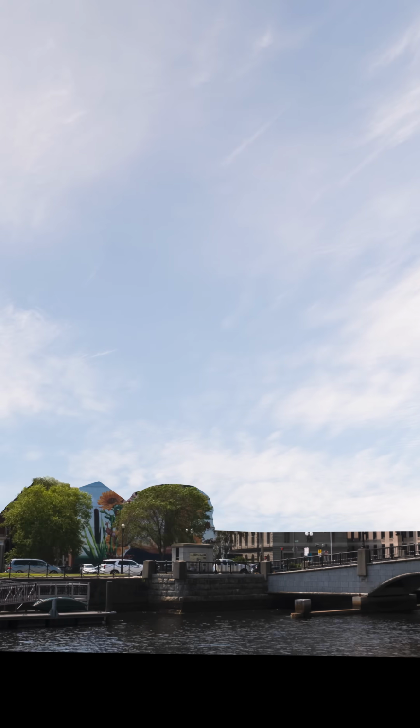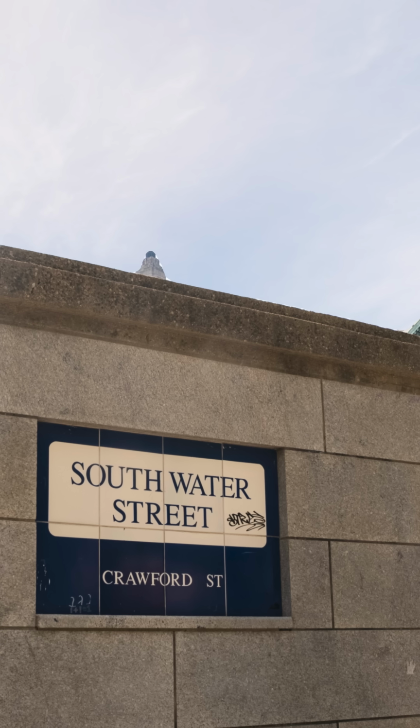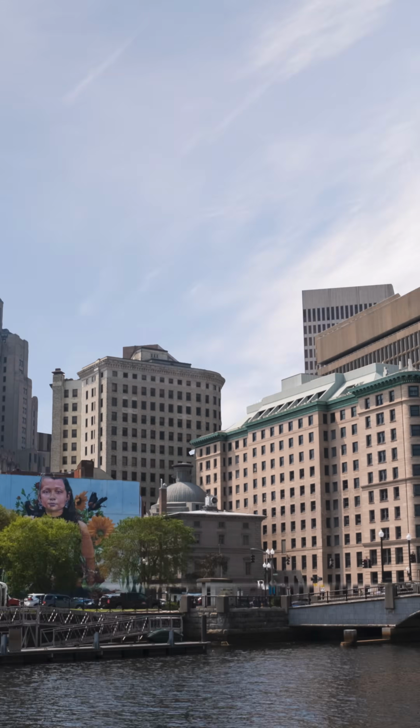I then painstakingly rotoed out each of the buildings, and then lastly rotoed out the sky and replaced it with another time lapse of sky up until it got to this point, and this building kind of acts like a wipe where it's all just the original footage.